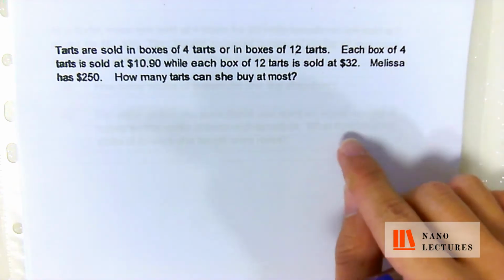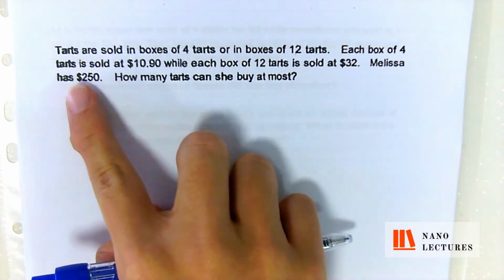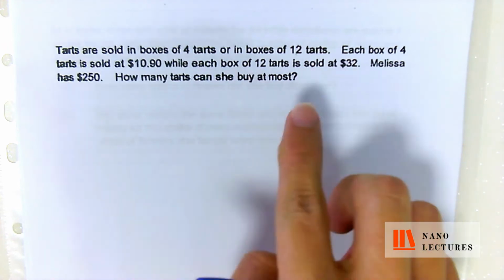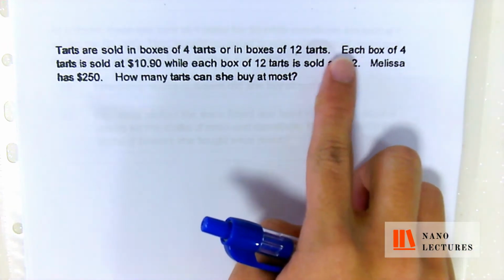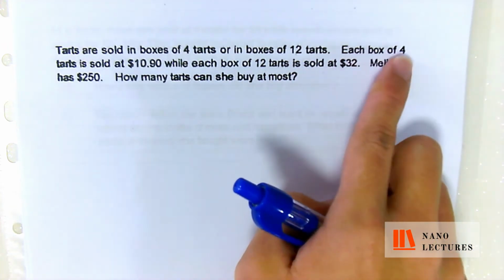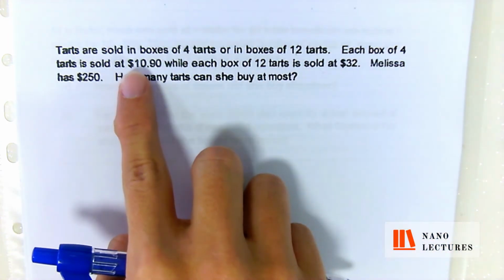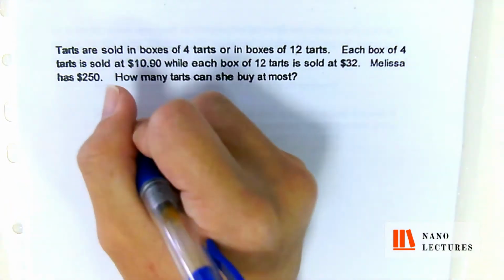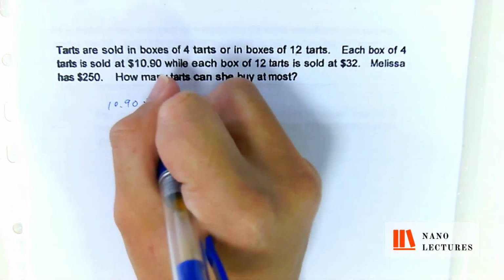Okay, so for this question, if she has $250 and she wants to buy the most tarts, we need to figure out which box makes more sense. Which tart costs the least in each box. Let's talk about the box of 4. If it's a box of 4, let's talk about the cost of each tart. We take $10.90 divided by 4 first.